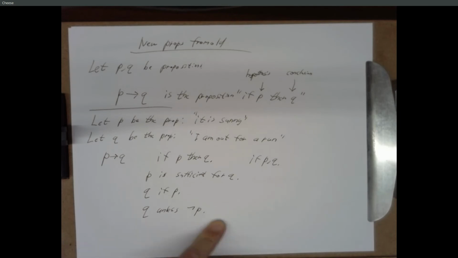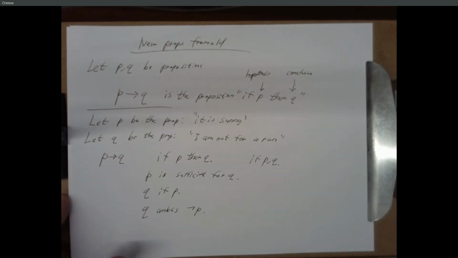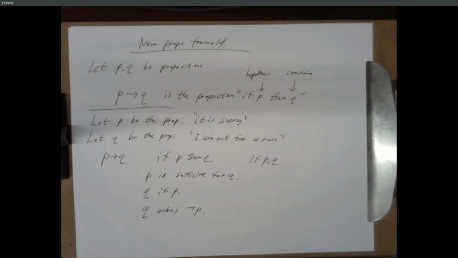Okay, so this is equivalent to if P then Q. A necessary condition for P is Q. P only if Q. Q follows from P. A sufficient condition for Q is P. There's a whole bunch of ways of wording this, and they're all fairly confusing. But mostly we'll stick with if P then Q.